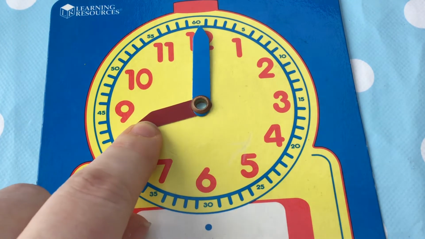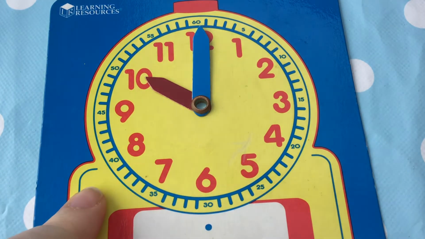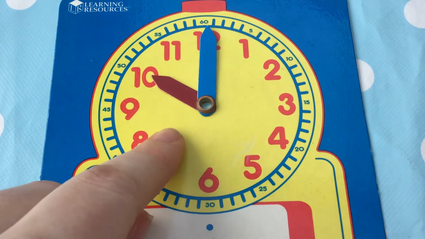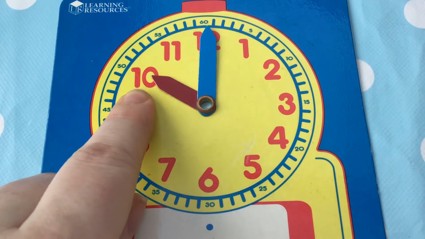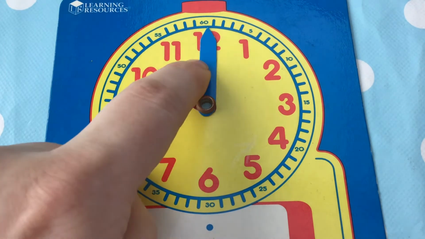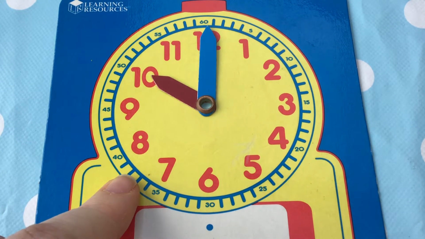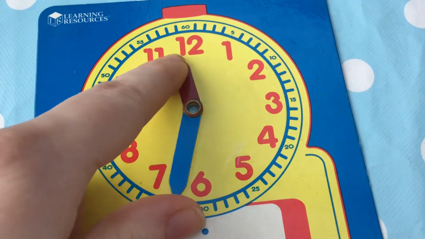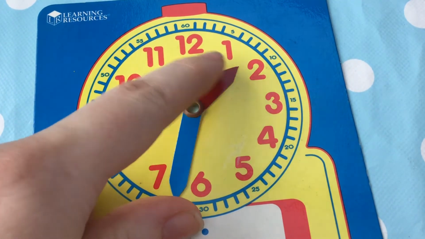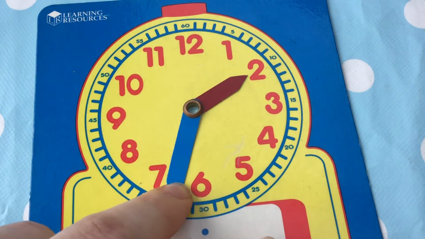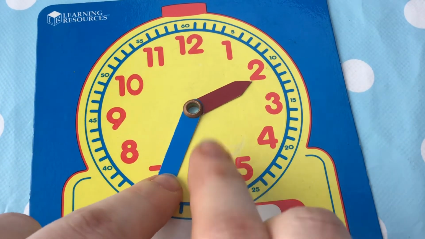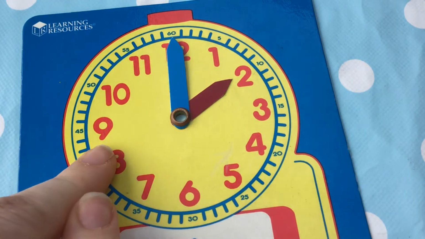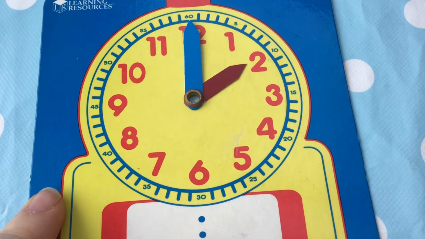Okay, so if I was to move this hand here, the time would be 10 o'clock because the hour hand is pointing on the 10 and the minute hand is in that o'clock position. Okay, so let me just show you that again. If my hour hand is pointing at the number 2, and we want to show 2 o'clock, we need to make sure that our minute hand is on the 12, okay? So that shows you that it is 2 o'clock.